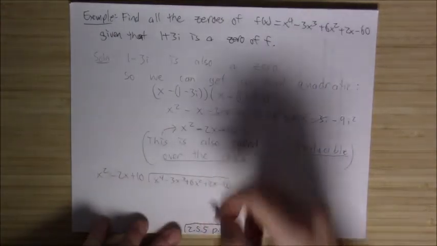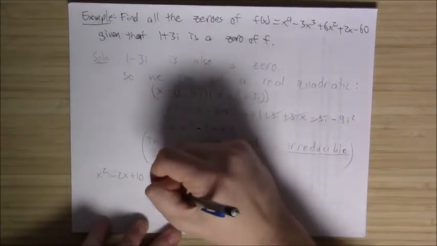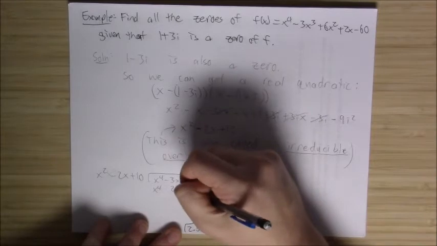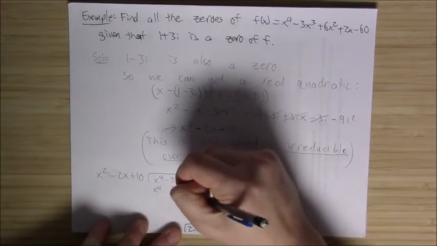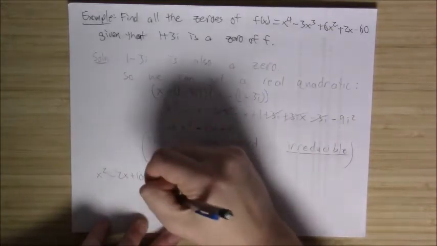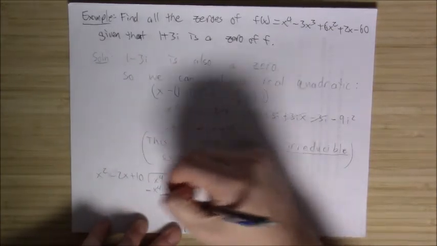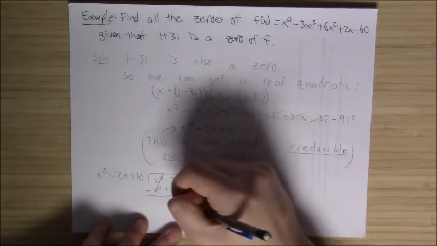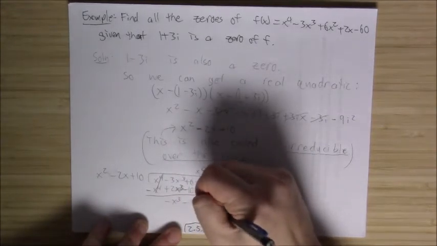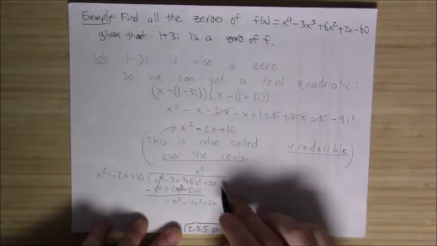To match the leading term, we need an x squared. x squared times the divisor gives x to the fourth minus 2x cubed plus 10x squared, and then we reverse all the signs. Those cancel, and we get negative x cubed minus 4x squared, bring the 2x down.